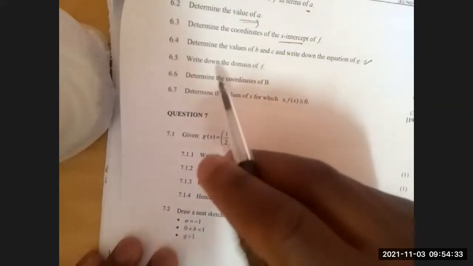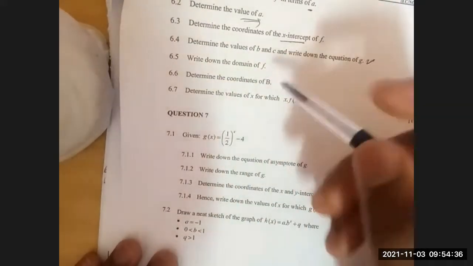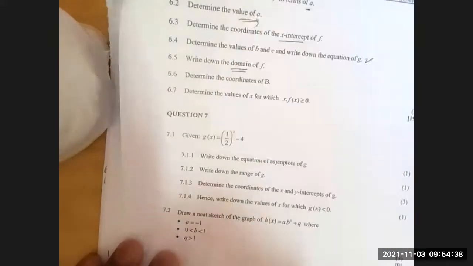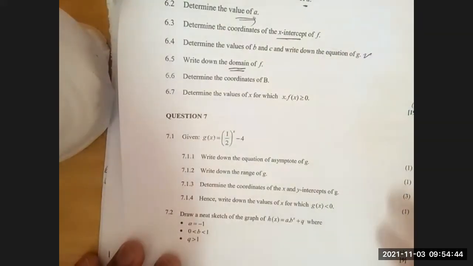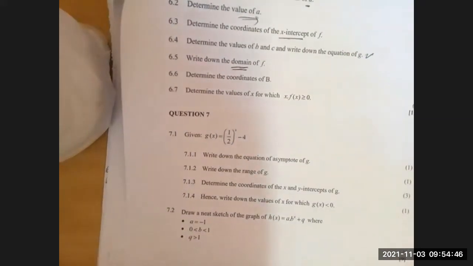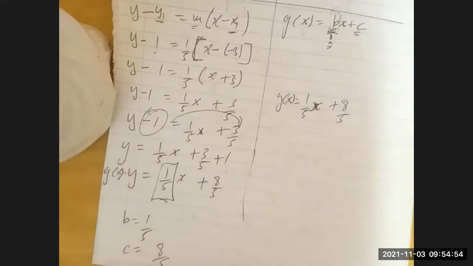Now they are saying you must write down the domain of f. When they are talking about domain, it also brings in the range to our attention, right? Domain and range, these two always go together. So now, how do you find the domain, and how do you find the range? 6.5, write down the domain of f. So they want us to write the domain of f.